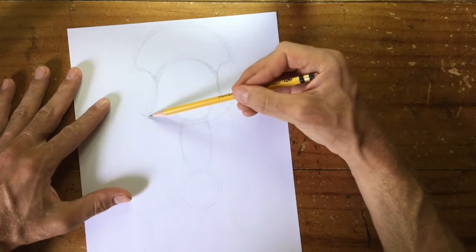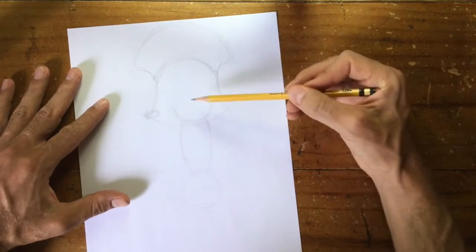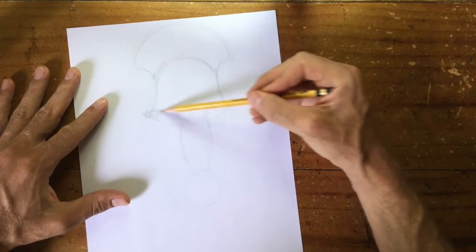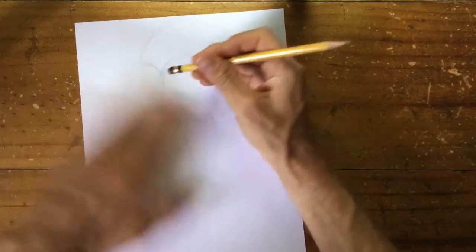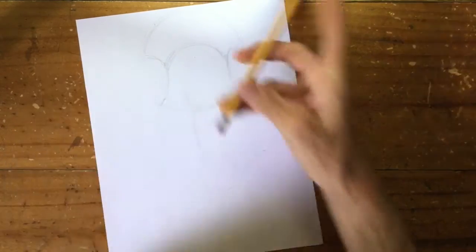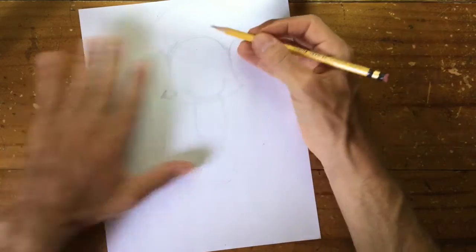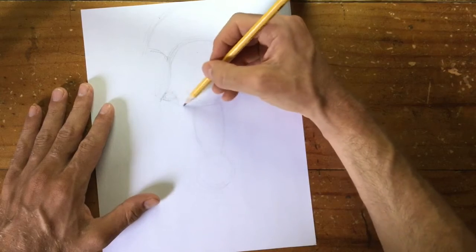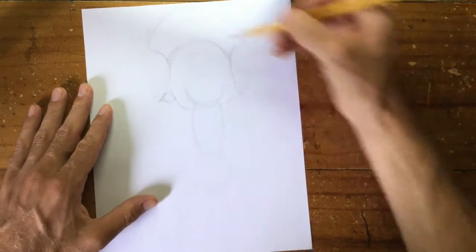Okay, now we're going to put in where the eyes are going to be, roughly here, inside that curve. Did that a bit wrong there. Should be inside that curve like that, and another line that matches that curve.